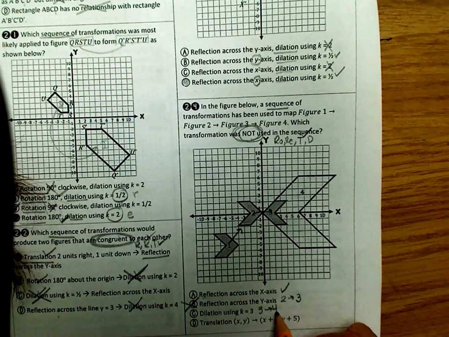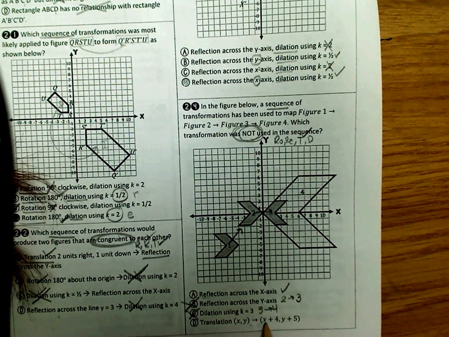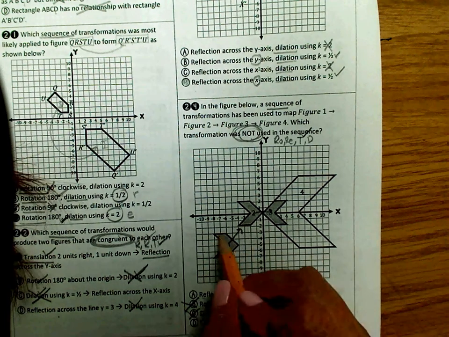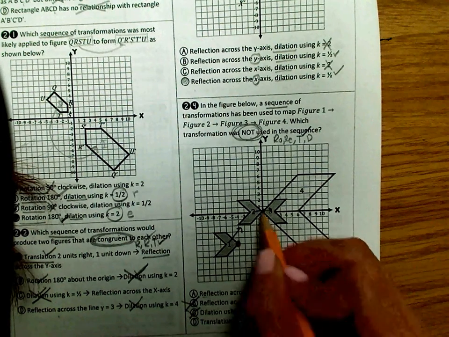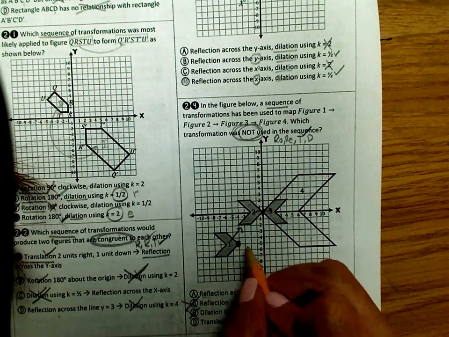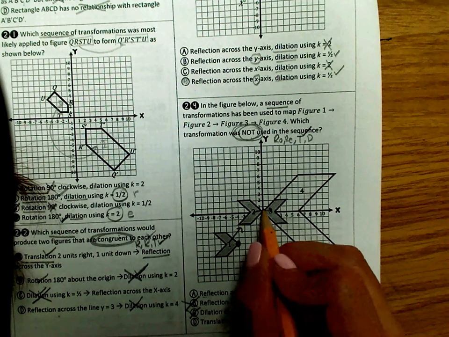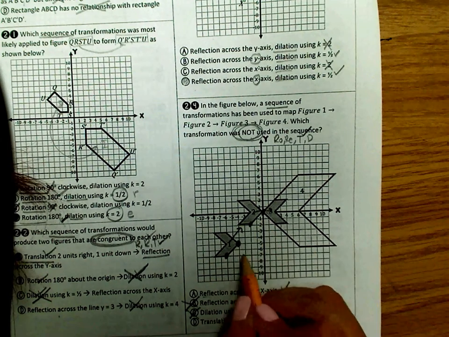Translation, 4 right. Remember, this plus means right with the x. Right 4 and up 5. So is there anything like that? How about this? From here to here, we know it translated. So let me look at this point and compare it with this point. Did it go right 4 and up 5? From here, 1, 2, 3, 4, 1, 2, 3, 4, 5. Sure. What if I pick this one? Then I want to see if it goes to that one. 1, 2, 3, 4, 1, 2, 3, 4, 5. So this worked too. It's this that didn't work.